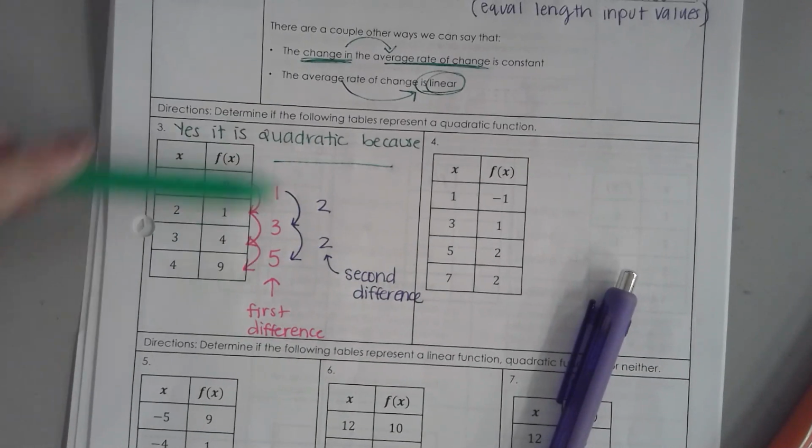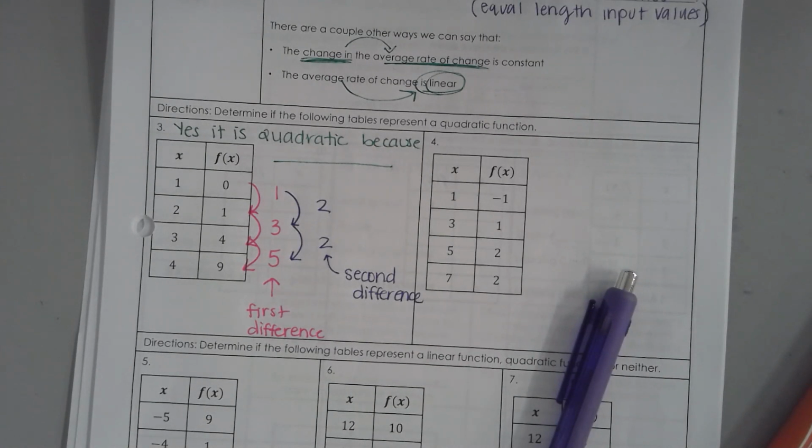The first difference is your average rate of change, and that follows a linear pattern: 1, 3, 5, 7, 9. So you've got 3 different ways that you could express the reasoning. They all mean quadratic. And they could show up in any of those ways on multiple choice.